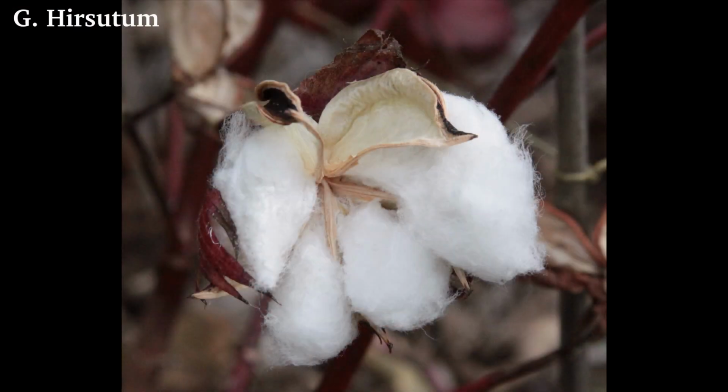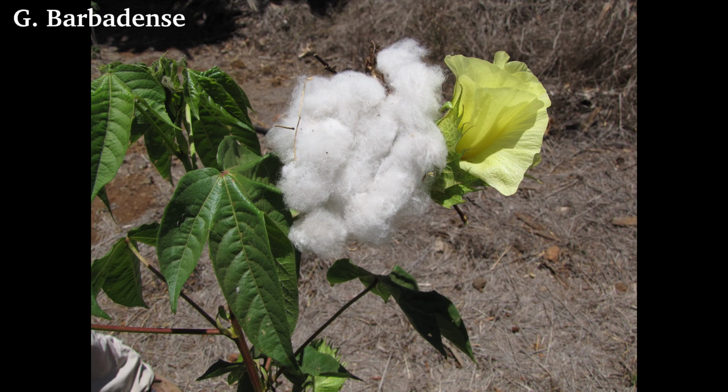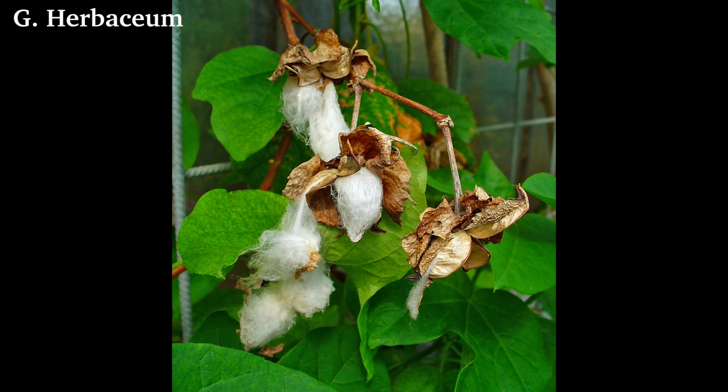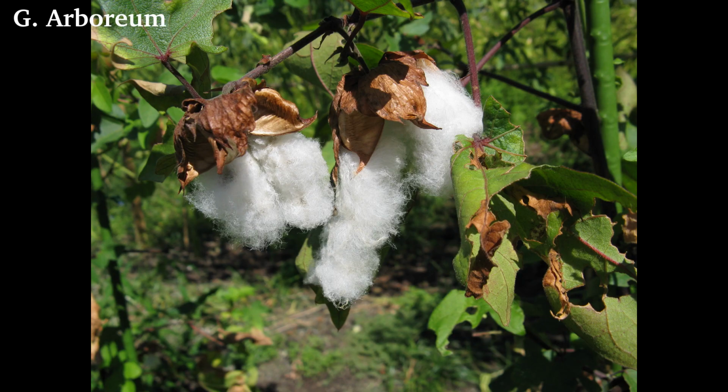There are 4 main species of cotton. In Mesoamerica, you have G. hirsutum. In South America, you have G. barbadense. In Africa, there is G. herbaceum. And in Asia, there is G. arboreum. All 4 of these species vary in terms of their overall size and appearance, and have been cultivated to look dramatically different than they did even just a couple thousand years ago.